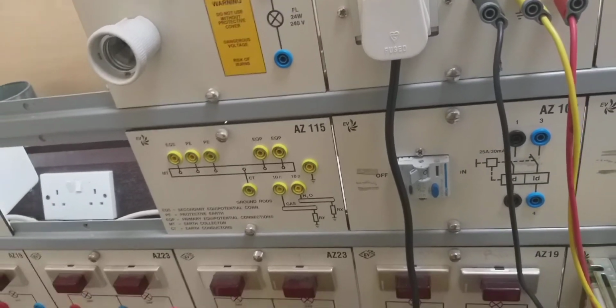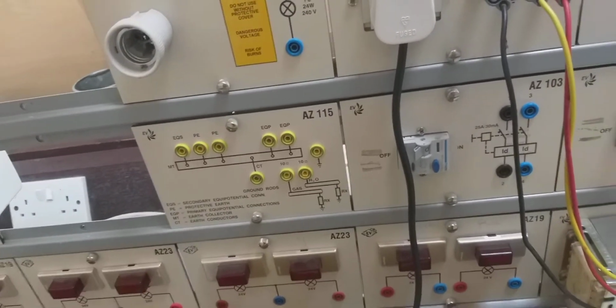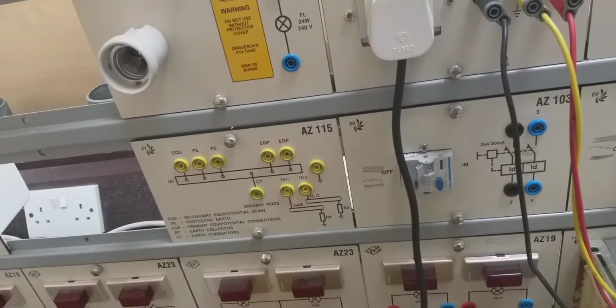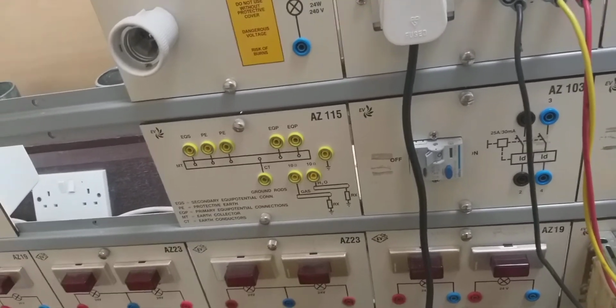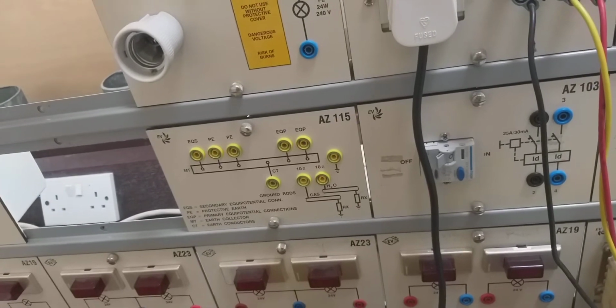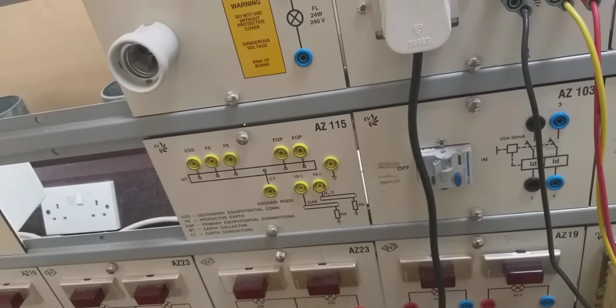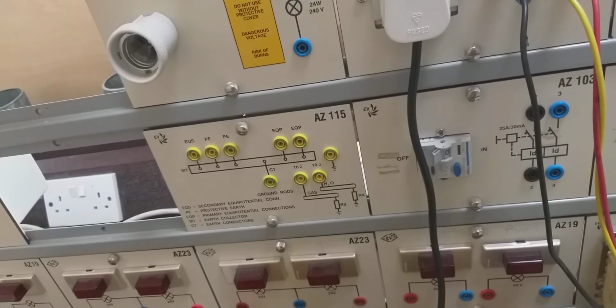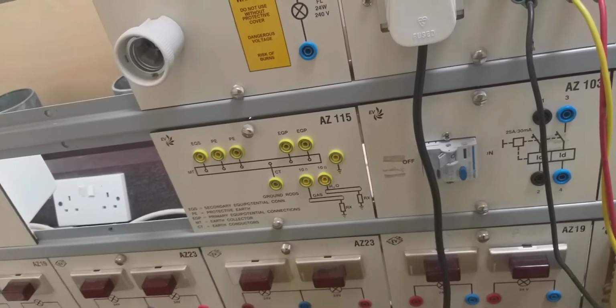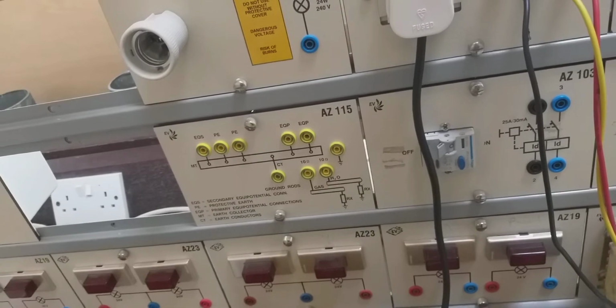So whenever you test your installation, you must check from the farthest place of the installation from the distribution box. You should not test the installation from the closest test point. You should keep the farthest test point from the installation, so that you get the reliable output for this testing.